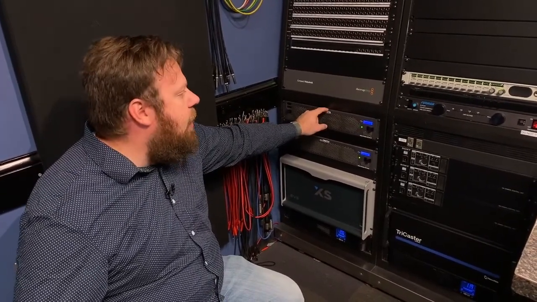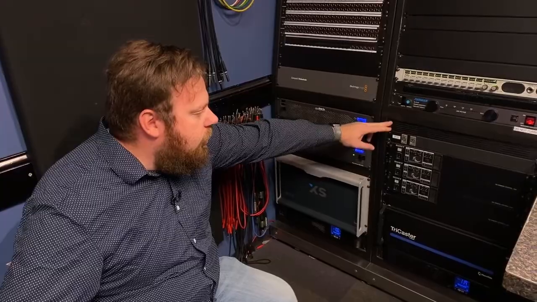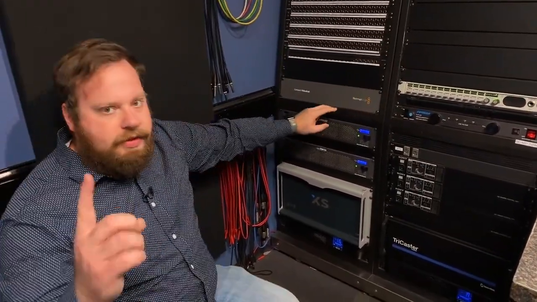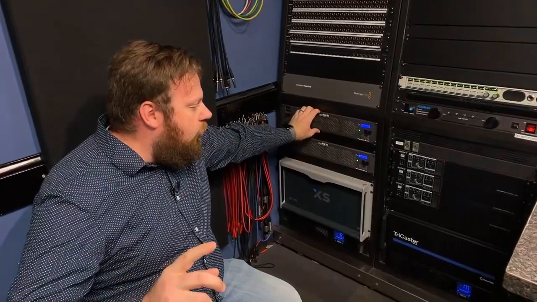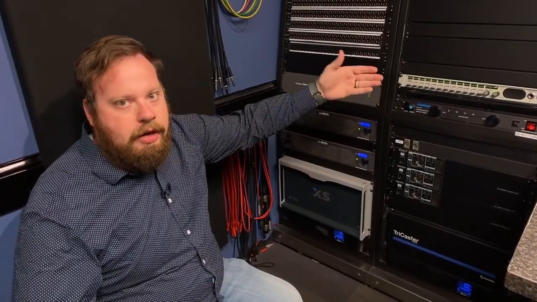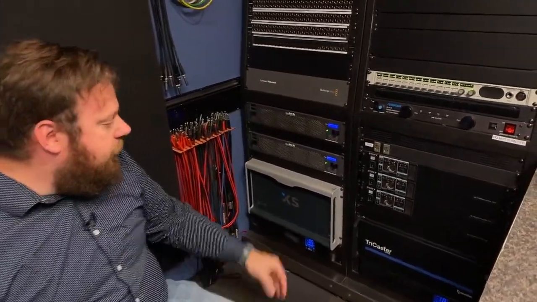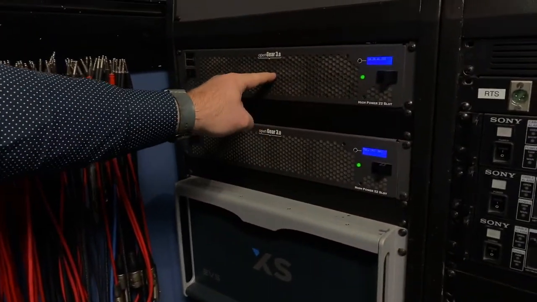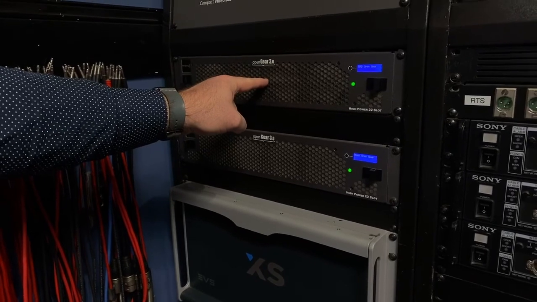Rather than having a bunch of individual units that do a lot of one specific thing, this is one unit that does a bunch of different things. So we have 2 of those. We have one of these in the fly pack over in Live 2.